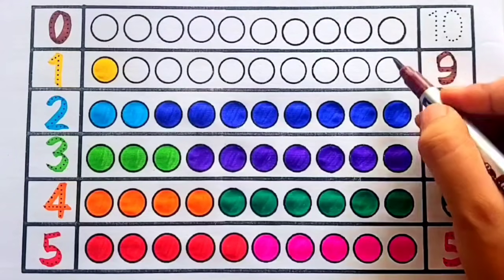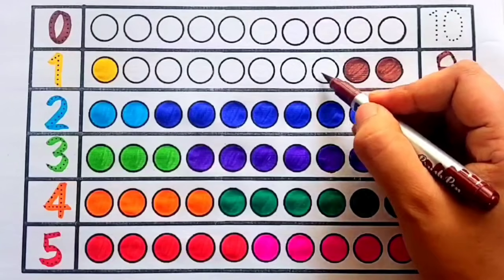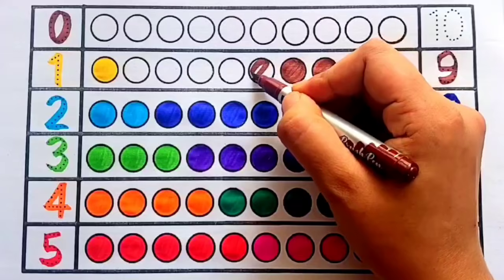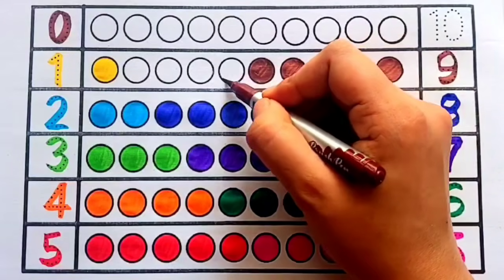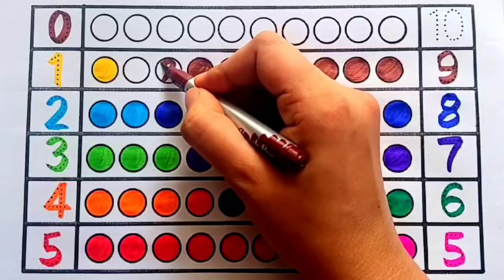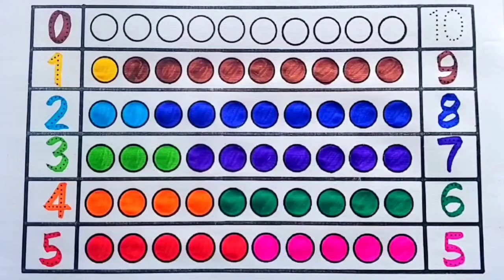Brown color, 9: 1, 2, 3, 4, 5, 6, 7, 8, 9 circles.